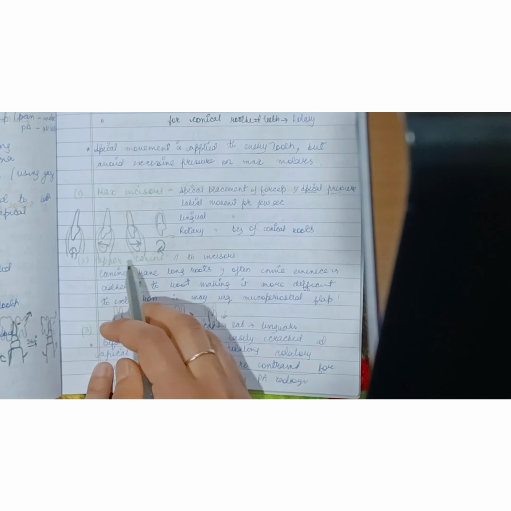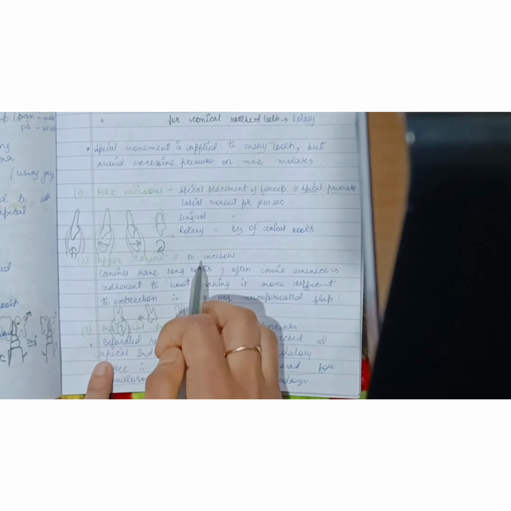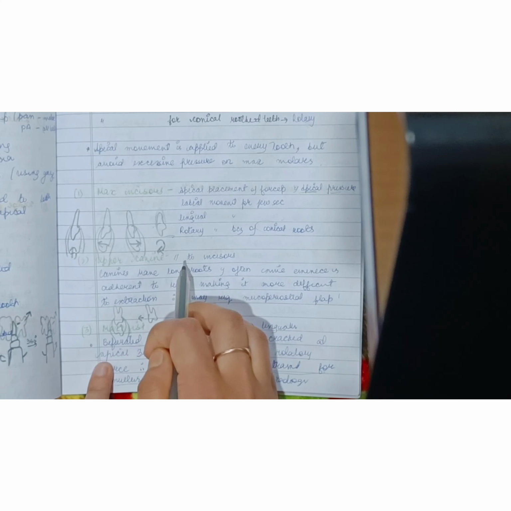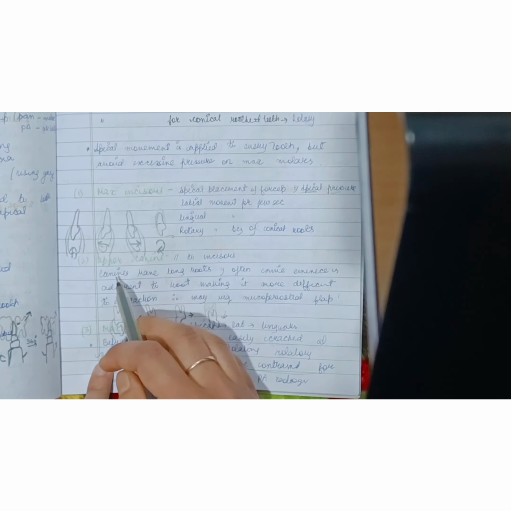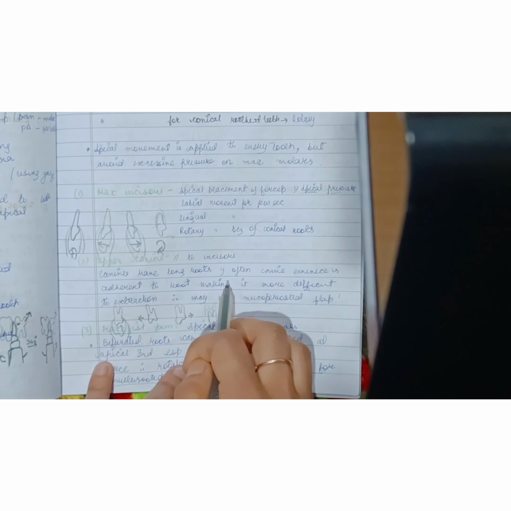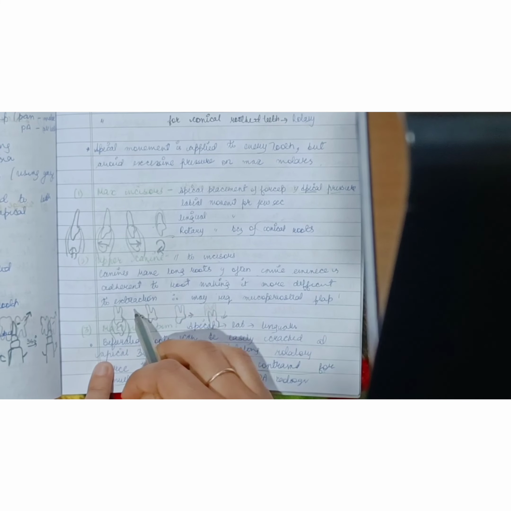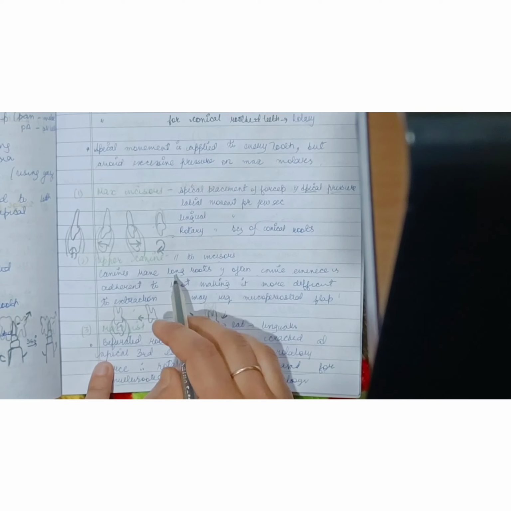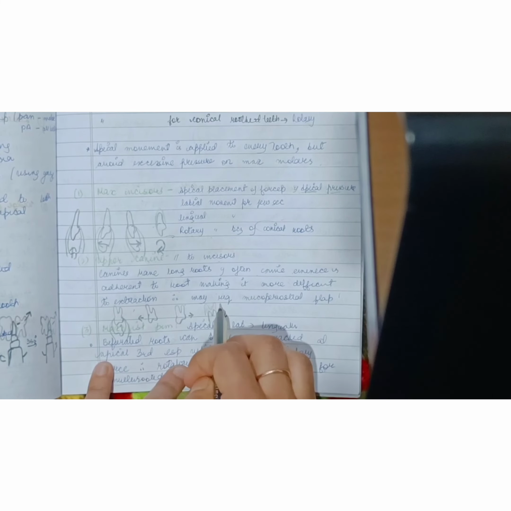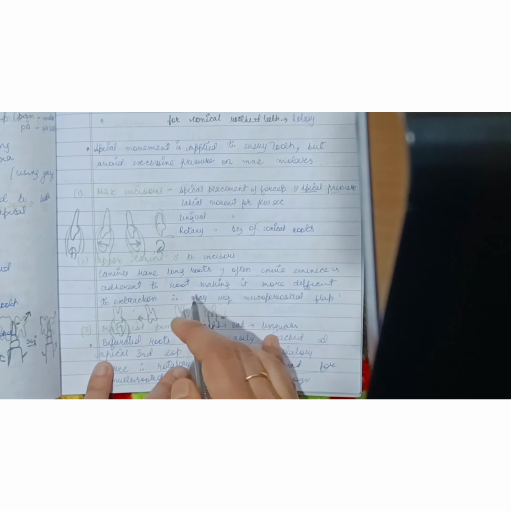Then the maxillary canines. The movement is similar to the incisors, but canines have long roots and often the canine eminence is adherent to the root, making extraction more difficult. Therefore, these often require mucoperiosteal flap elevation, that is, surgical extraction.